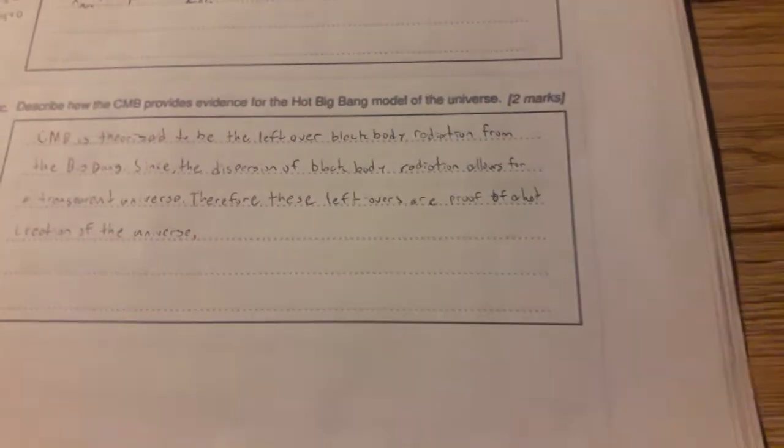All right, just keep that in mind. CMB essentially says that black body radiation existed, because I'm still here. All right? Cool.